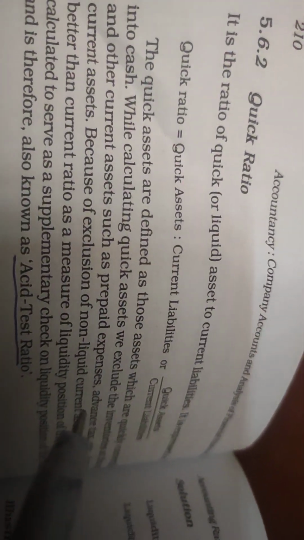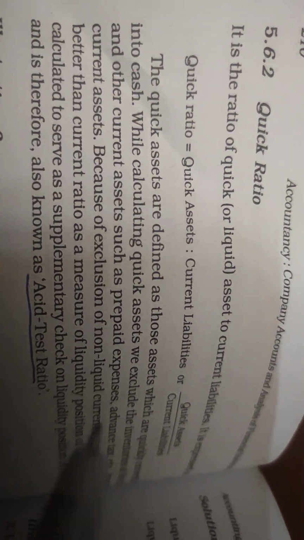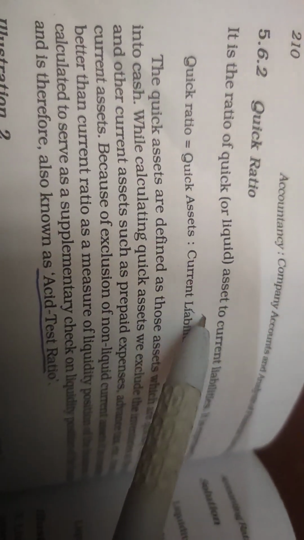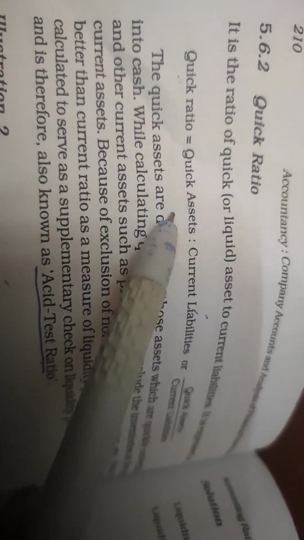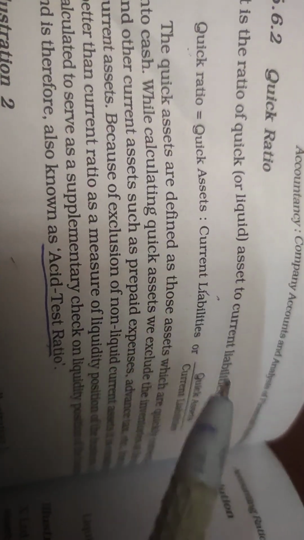Then comes the quick ratio. Quick ratio implies the ratio which measures the very short-term solvency of the business. It is also known as liquid ratio or the acid test ratio. The equation is quick assets divided by current liabilities, or quick assets is to current liabilities. Quick assets are defined as those assets which are quickly converted into cash.